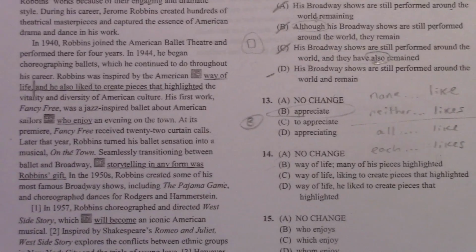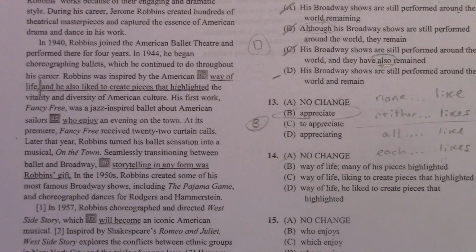Again, we have to ask ourselves the question, are these 2 points contradictory? And we see that they're not. So the word however, although, would not be appropriate here. Next we ask, are they separate points? For example, if you were to say Robbins was inspired by the American way of life, and Robbins also drew inspiration from his parents, those are 2 separate points.